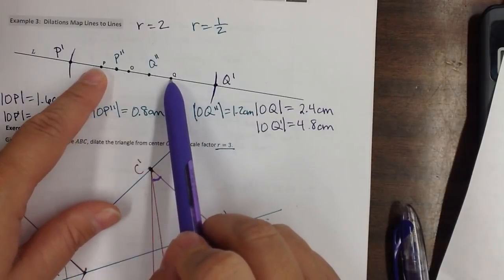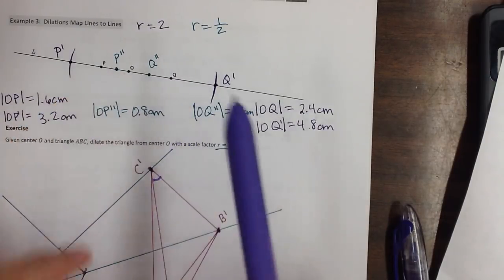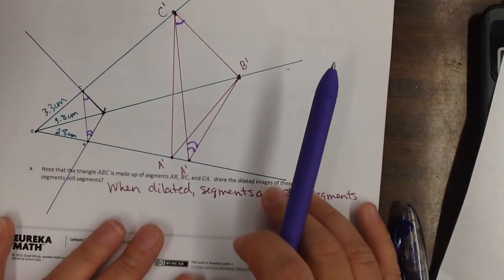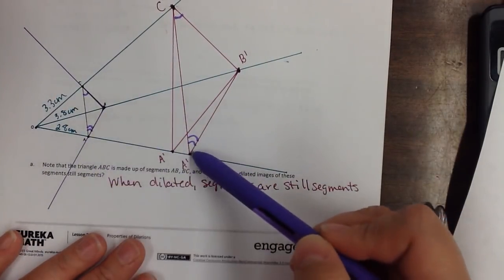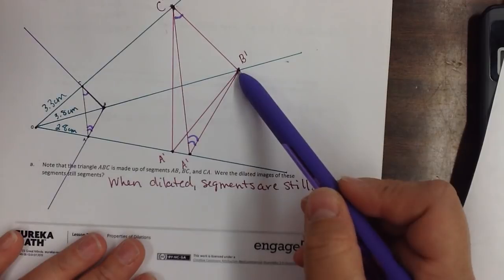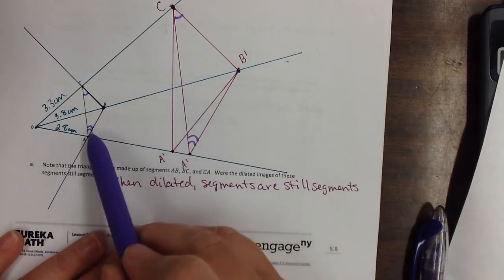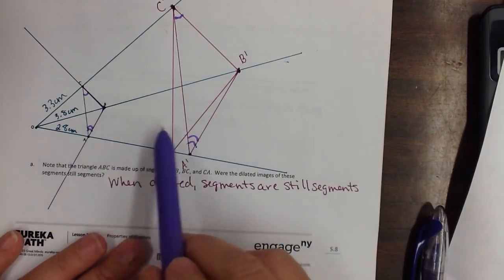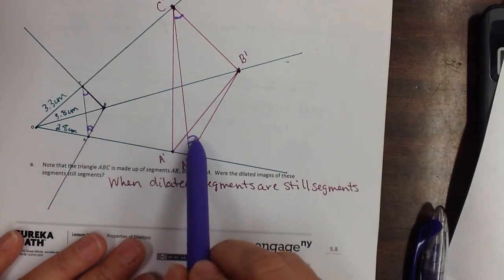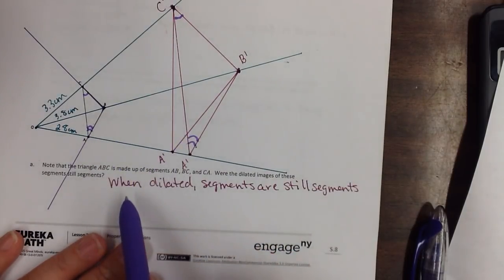When it is less than 1, the points move toward the center. On this example, dilations map segments to segments according to the scale factor. Dilations map angles to angles. And they also preserve the angle measures. So they're the same angle measurements when we dilate them.